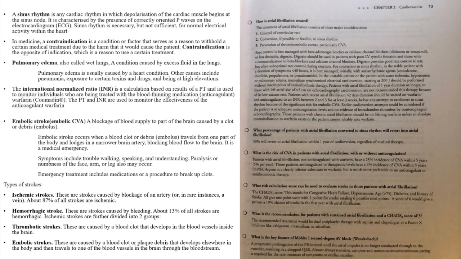Aspirin is a clearly inferior substitute to warfarin, but it's much more preferable to no anticoagulant or antithrombotic therapy. So aspirin is not as effective as warfarin, but it's preferable to using no anticoagulant or antithrombotic therapy if they don't use warfarin.